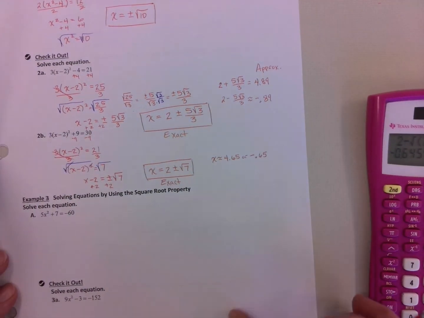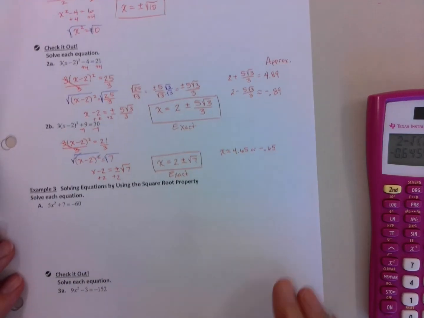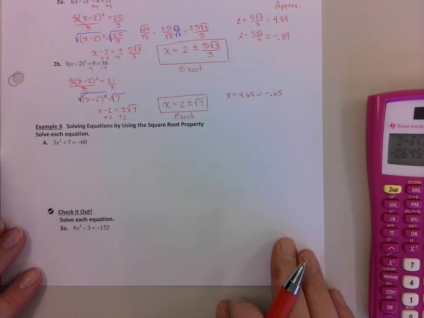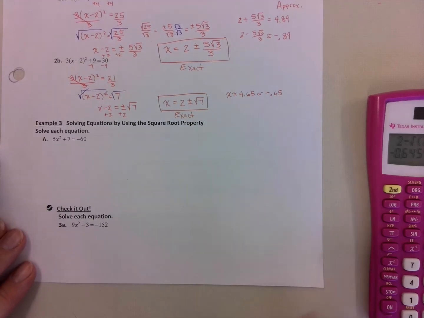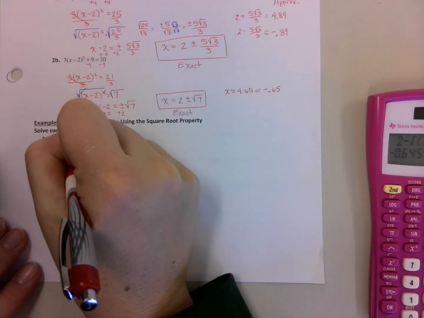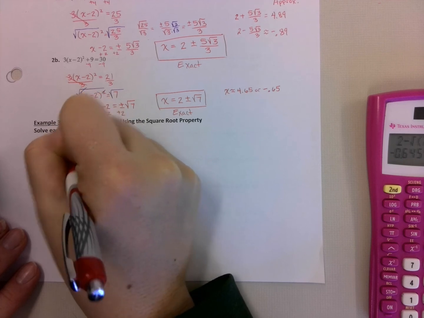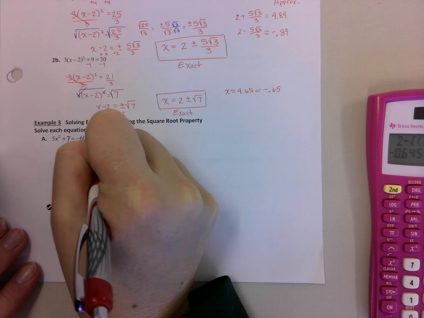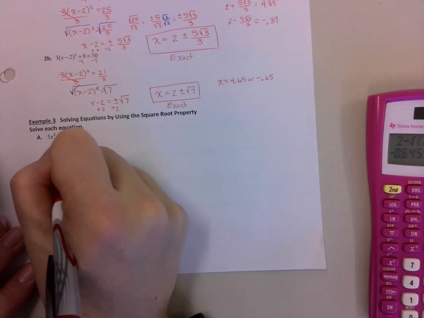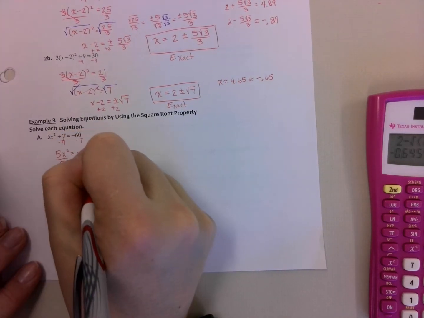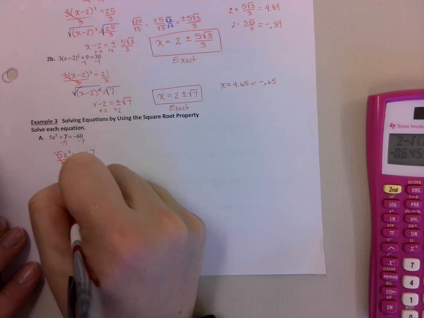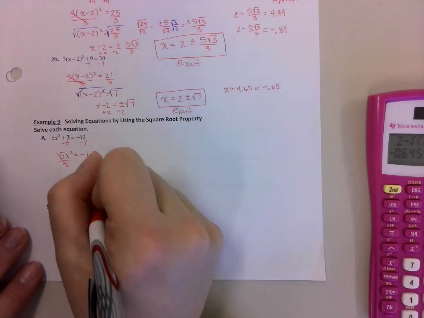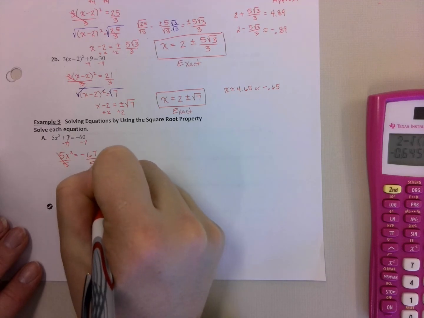Okay, a couple more, a little longer than I wanted it to. Looking at example 3, we are going to solve using the square root property. So here we go. I'm going to subtract the 7. I get 5x squared equals negative 67. And then when I go to divide by 5, I have an issue. First of all, 67 over 5 doesn't reduce, so I'd have to leave it as a fraction, but it's a negative.